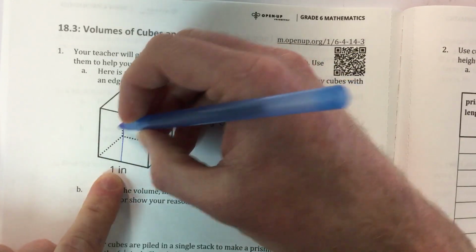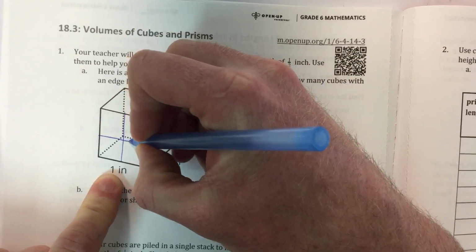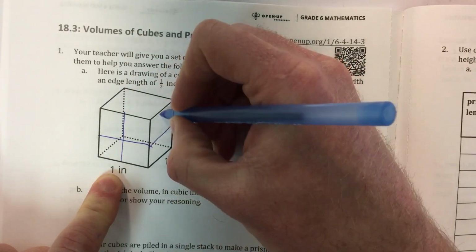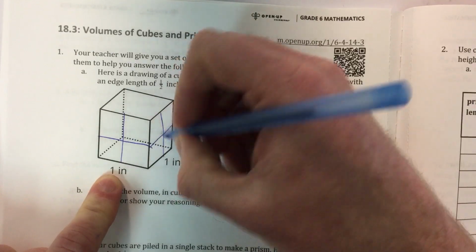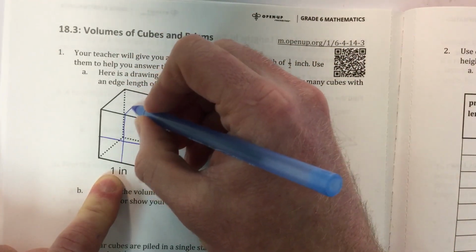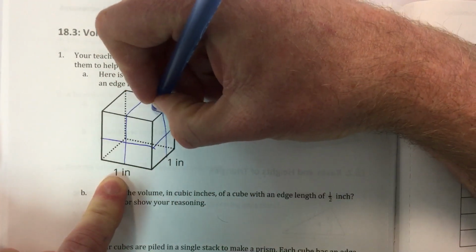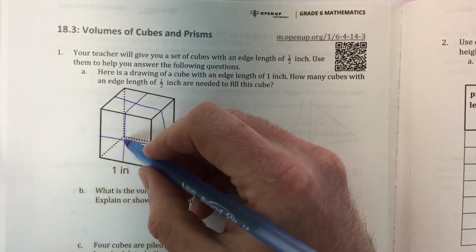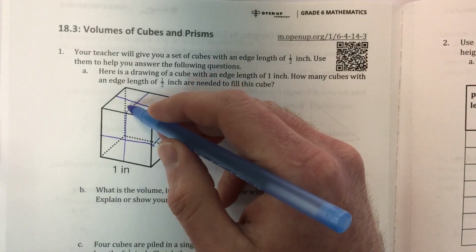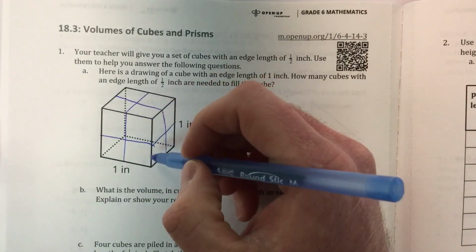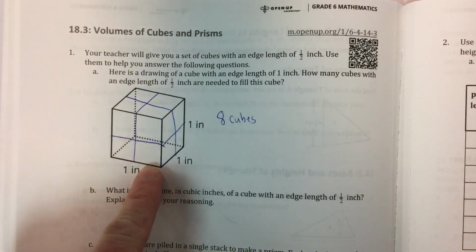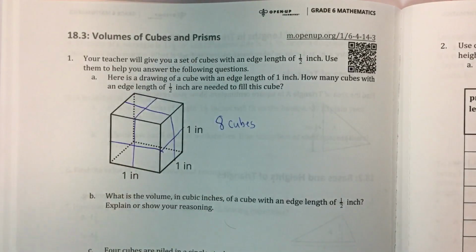So I would split this 1 inch into 2, and I could split 2 of them here. I would then have to split it this way as well. So 2 here, 2 here. I would then split it like this as well. So I can see, if I were to actually draw this out, I'm not a great artist, but I would have a row of 4 cubes here and a row of 4 cubes on the bottom for my 8 cubes. It would be 2 cubes by 2 cubes by 2 cubes, which would be 2 times 2 times 2 is 8 cubes.